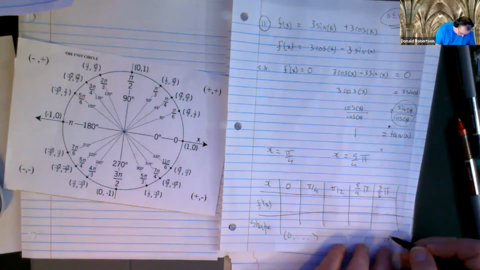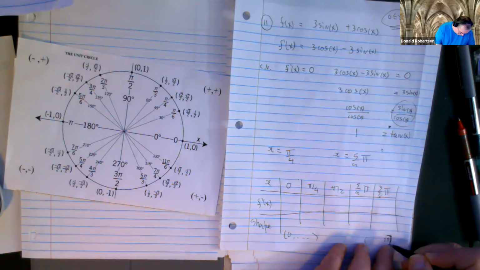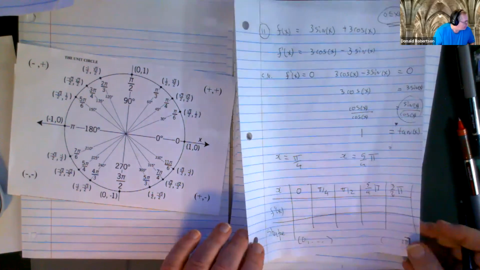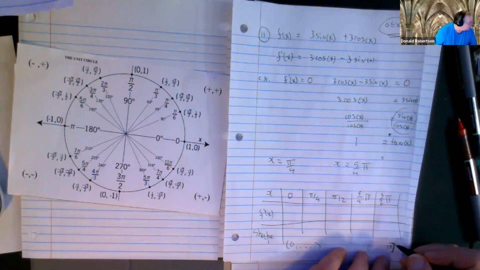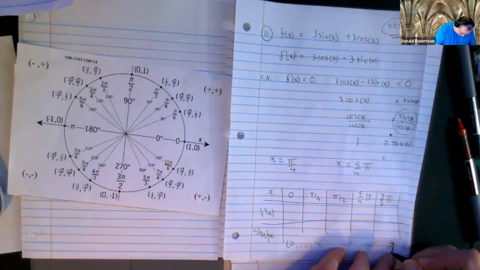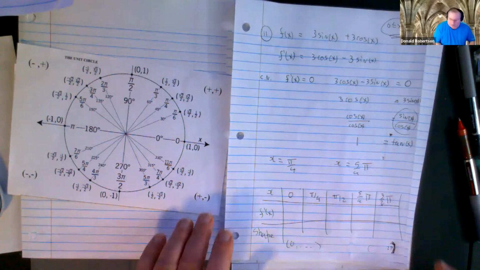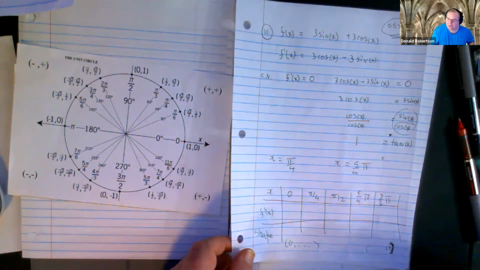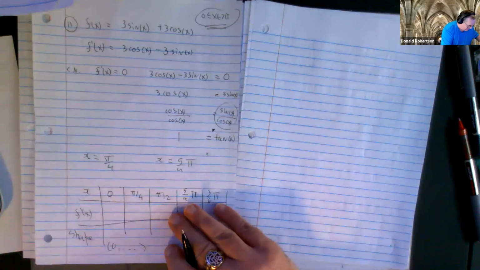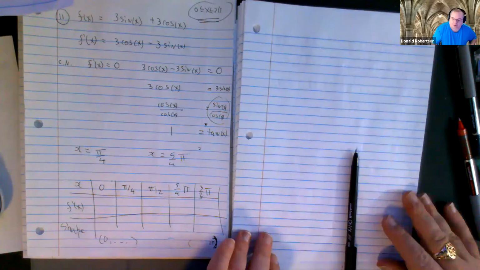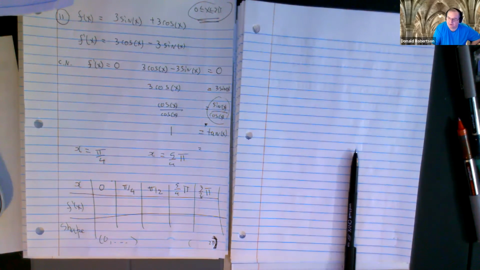Oh, and by the way, you could argue curved or square on the ends. I don't know how WebAssign does it. I'll tell you right now, WebAssign makes them curved. So the rule is curve for everything, no matter what. Any questions about the trig one? Then let's do another trig one then.